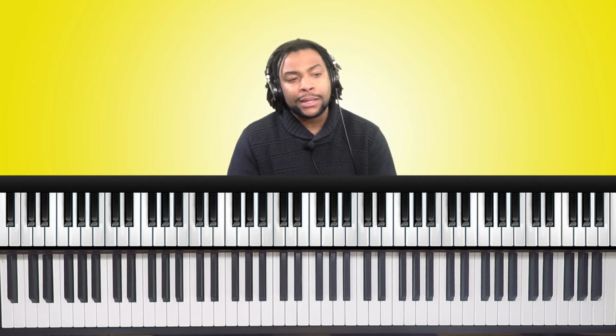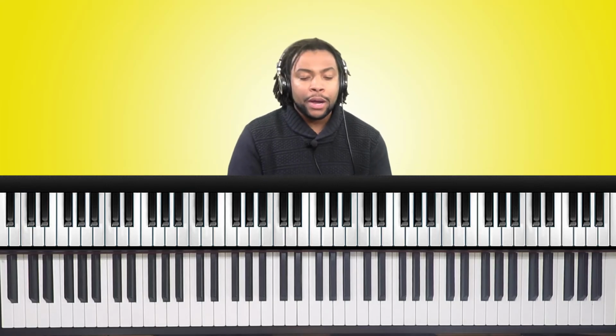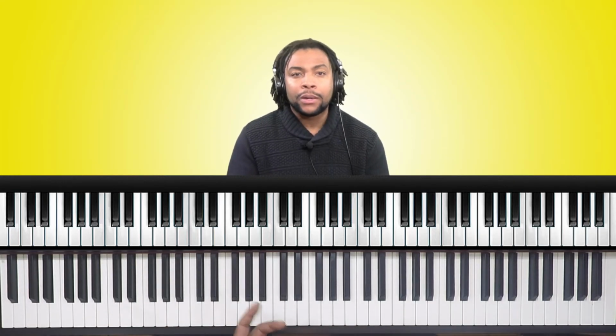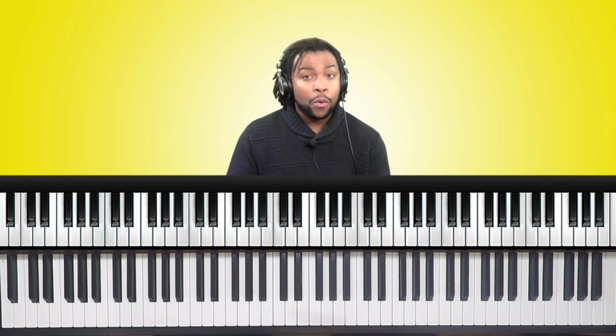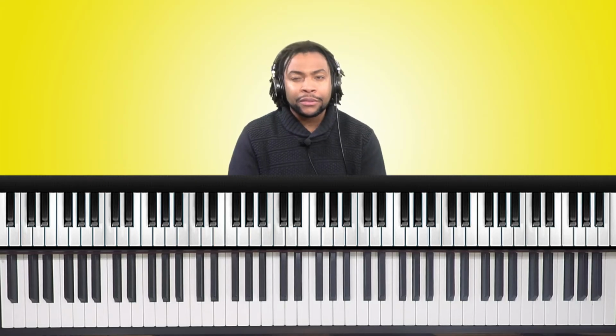When you're transposing a song, try to make sure that you keep the voicings of the chords the same. If you notice, when I was moving through keys playing To God Be the Glory, it sounded the same way. My chords sound the same way. That's one of the important things about transposition: you want it to sound the same. You want to use the same voicing so it doesn't sound different.